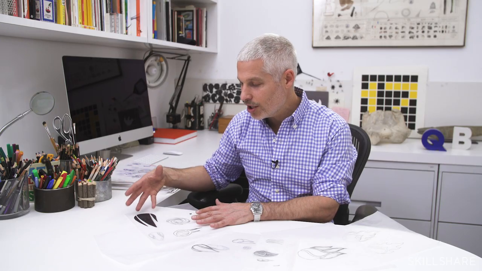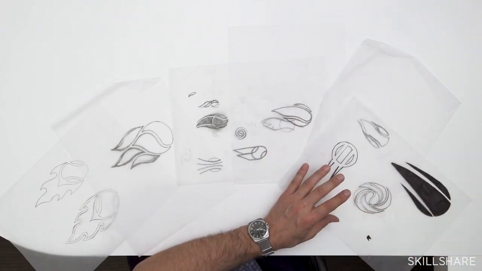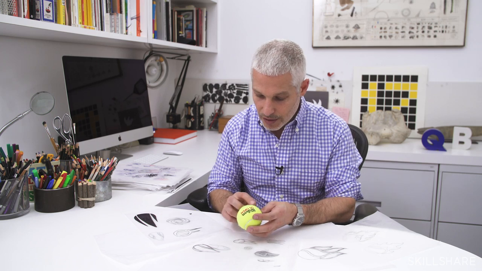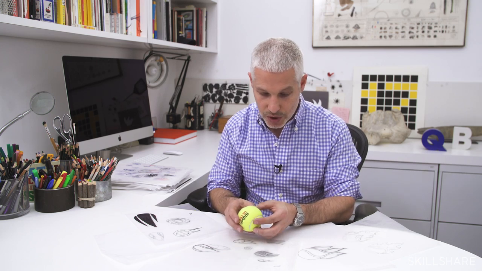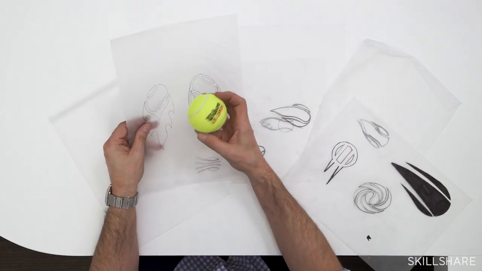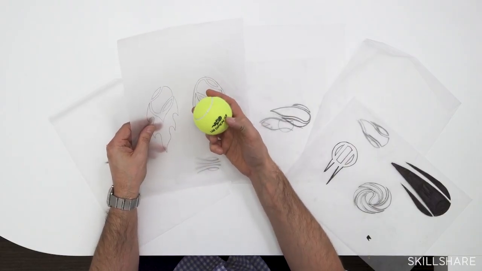It's really no longer an illustration. It's no longer a direct representation of a tennis ball. Because if you think about a tennis ball, those are rounded, right? So usually people render them like this, right? Because that's how we usually see the tennis ball.